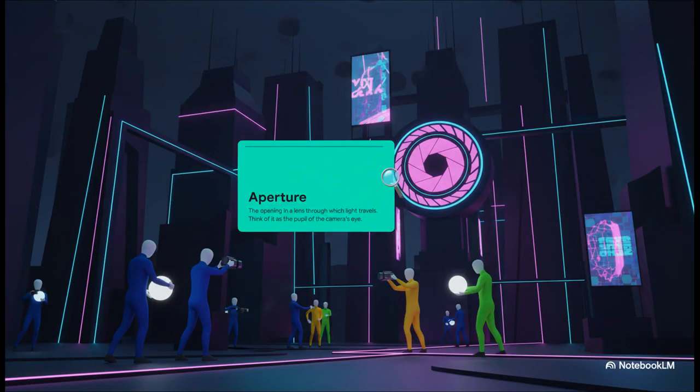First up, aperture. Just think of it like the pupil of your eye. When you're in a dark room, your pupil gets bigger to let in more light, right? And when you step out into the bright sun, it gets tiny. Your camera's aperture does the exact same thing. It's an opening in the lens that can get bigger or smaller.